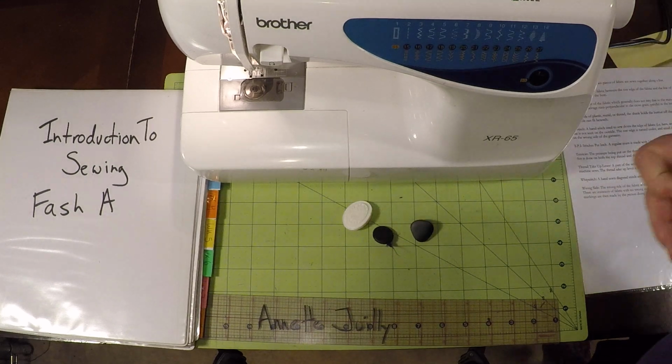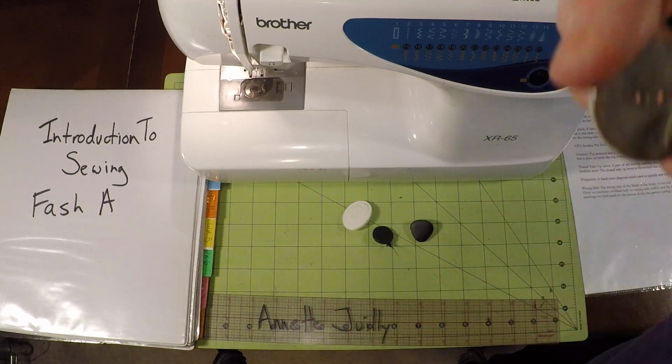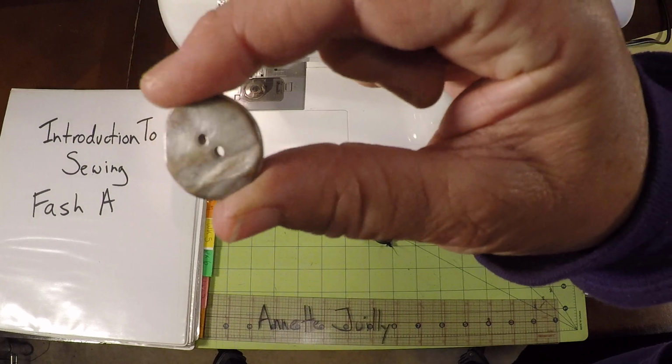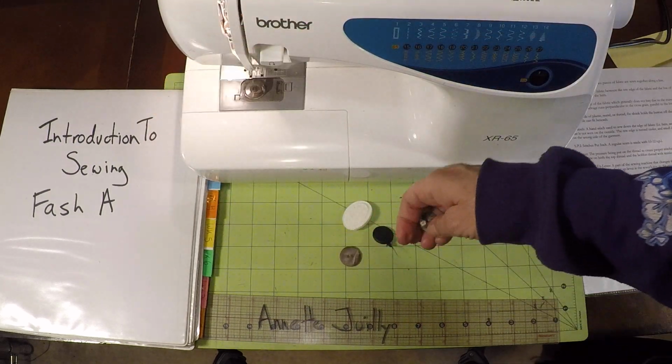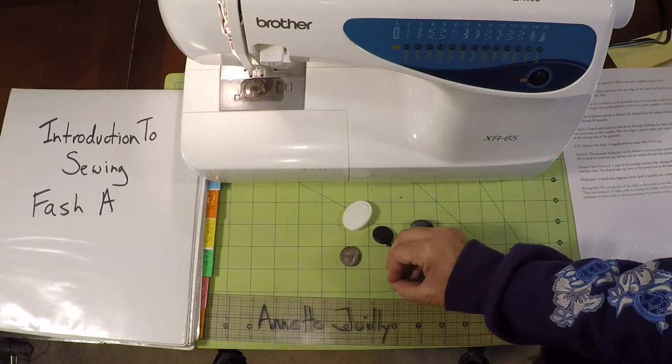So other types of buttons, just to take a look at them, are sew-through buttons. They have holes that we sew through, different than a shank. Sew-through buttons.